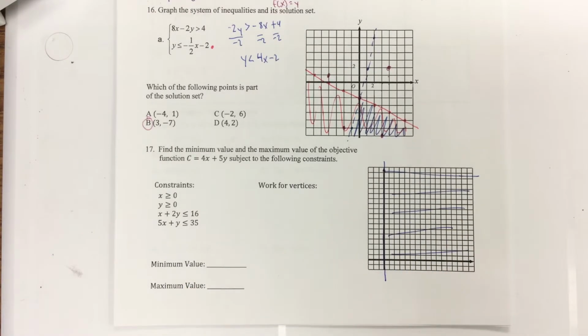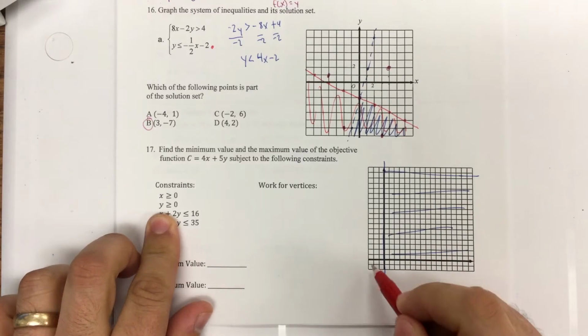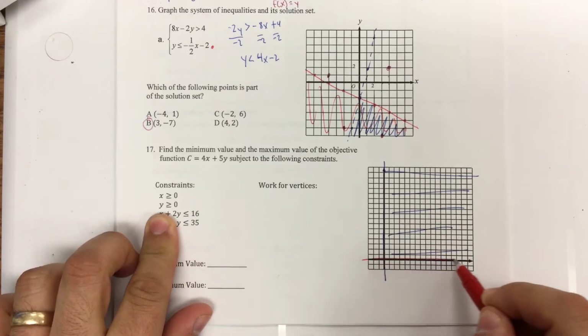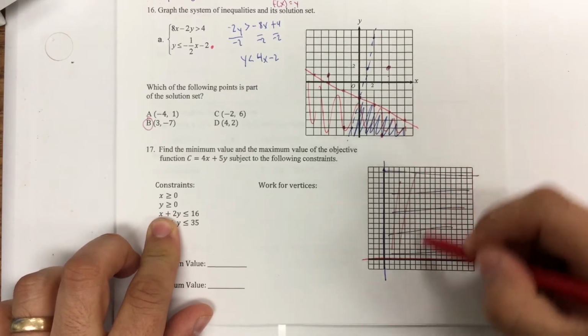For the next one, it says y is greater than or equal to 0. So that is a horizontal solid line. And greater than or equal to, you shade above that line.